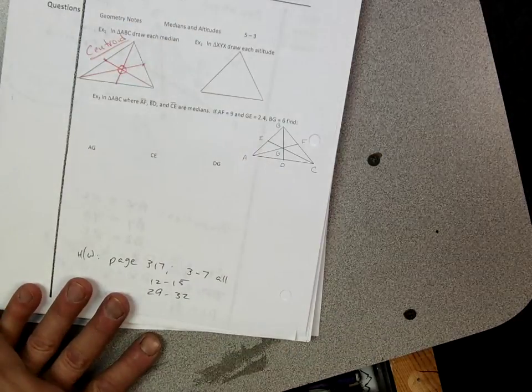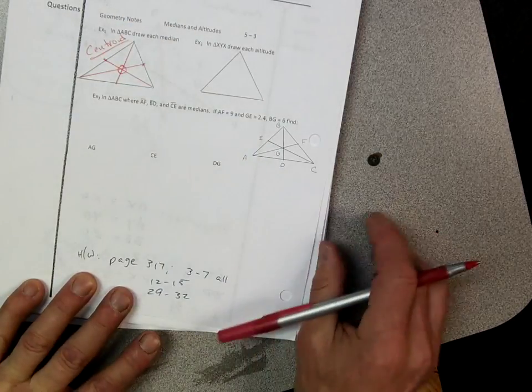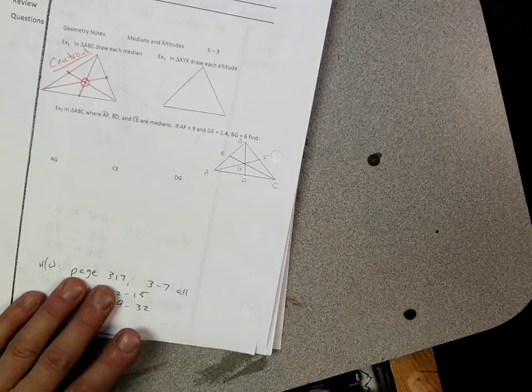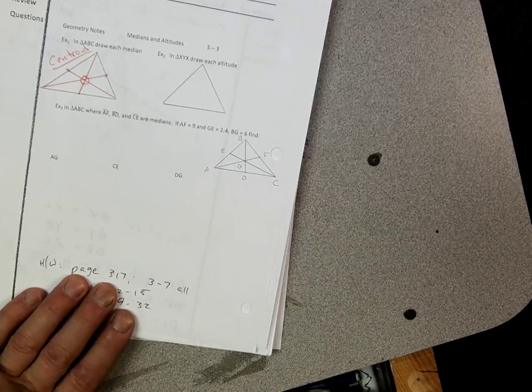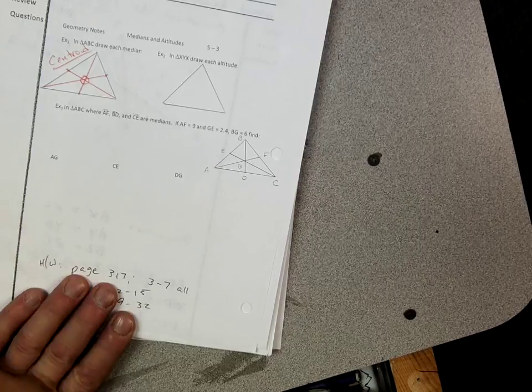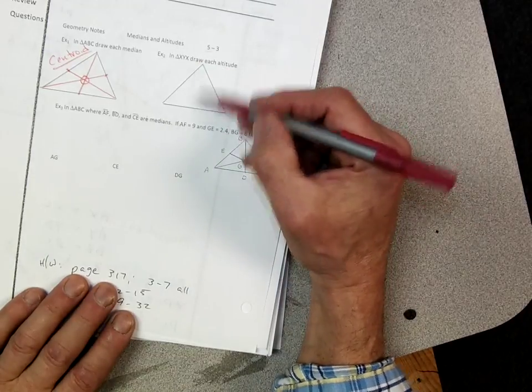Okay, that comes from the medians. Now the next one, when you're ready, I'll wait for you, is the altitudes. The altitude is straight up and down from the angle, okay? It's kind of like the height of the triangle. So if it's straight up and down, it's going to touch at 90 degrees, right?